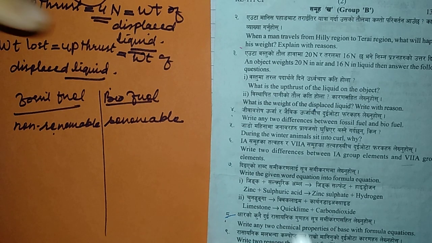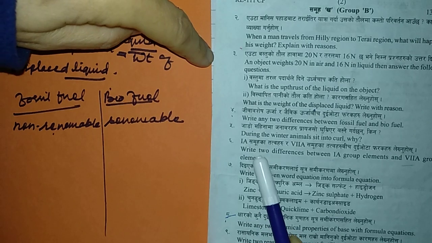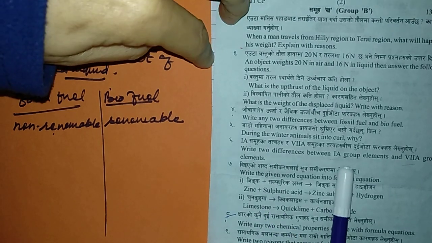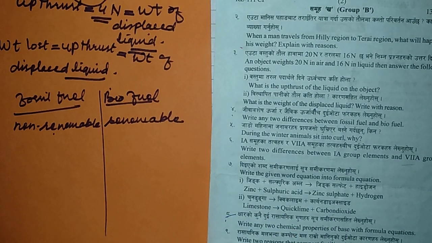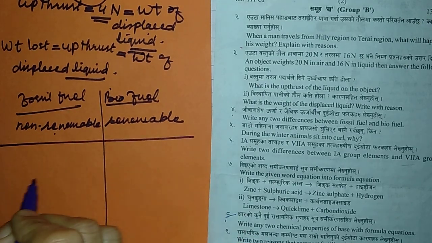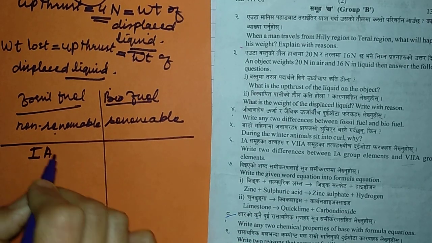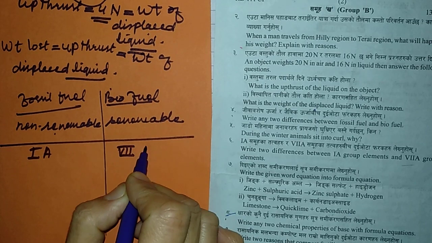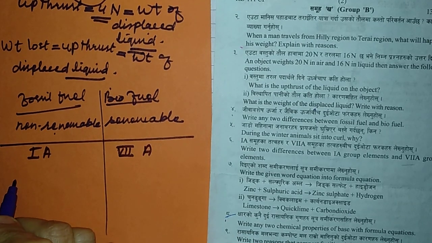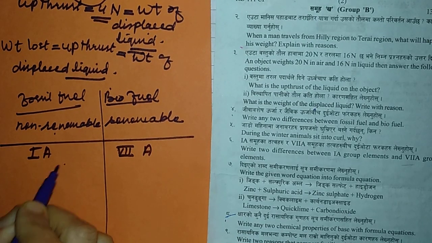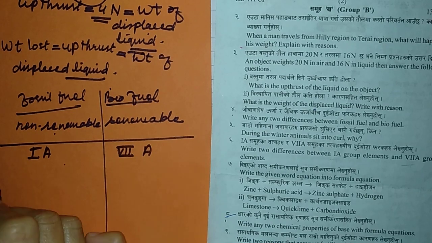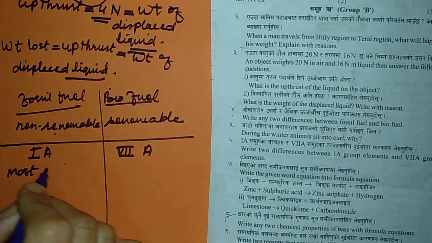This is your answer. Now write down the differences between group 1A and group 7A elements. Group 1A elements are most reactive metals. Group 7A elements are most reactive non-metals.